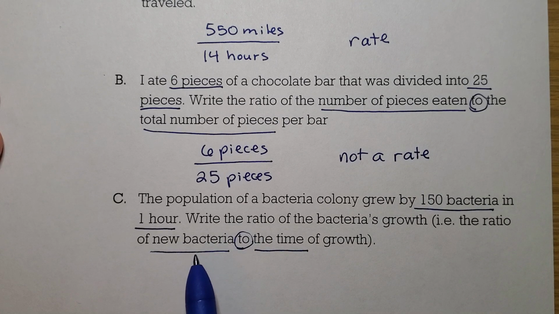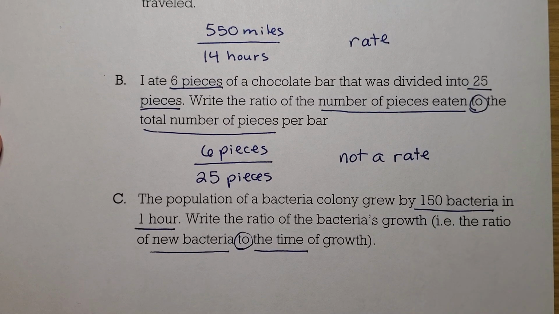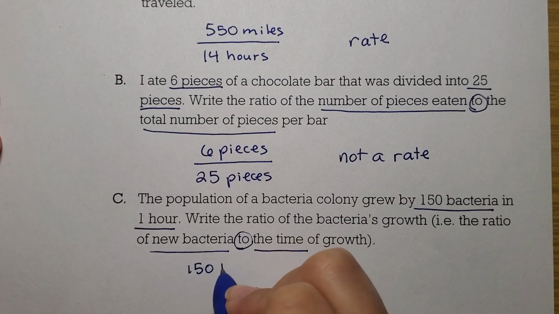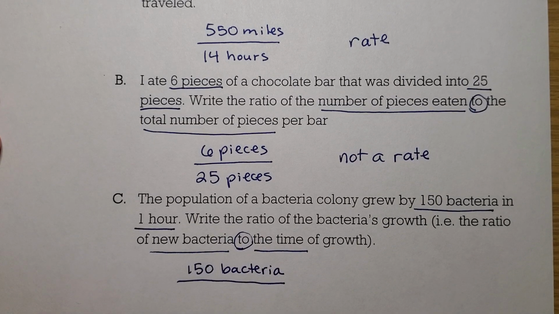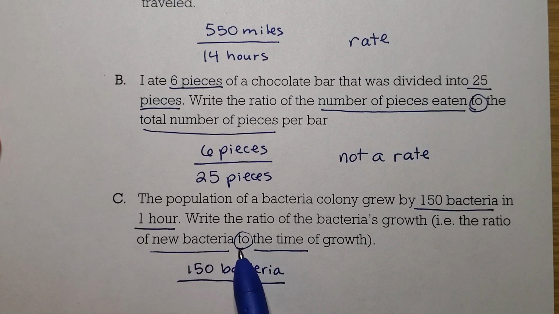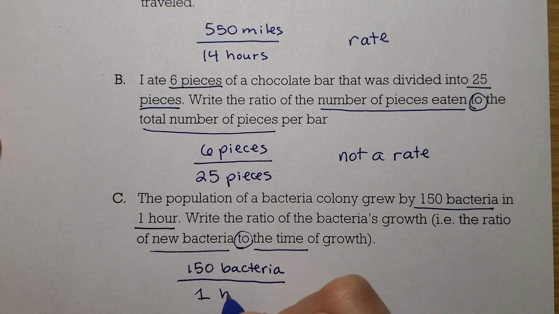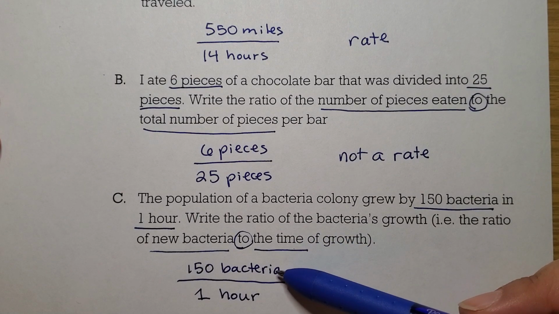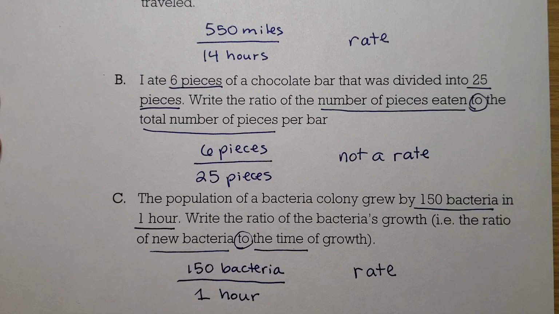So they want the number of new bacteria to come first. So 150 bacteria came first. And we're writing the ratio of bacteria to time. So the time was 1 hour. Now when I compare my units, we have bacteria up top and hour on the bottom. So these are different things. So that means that this is a rate.